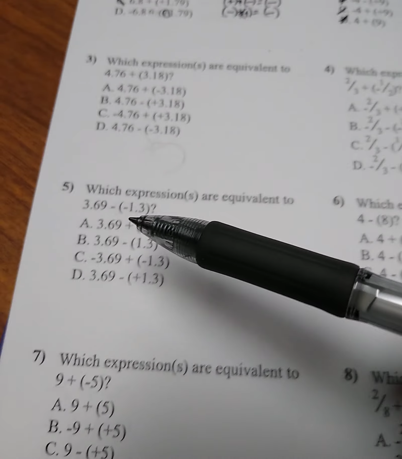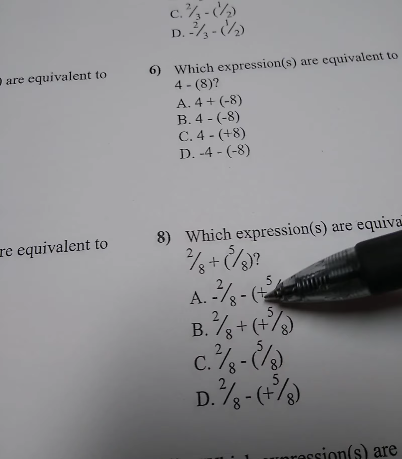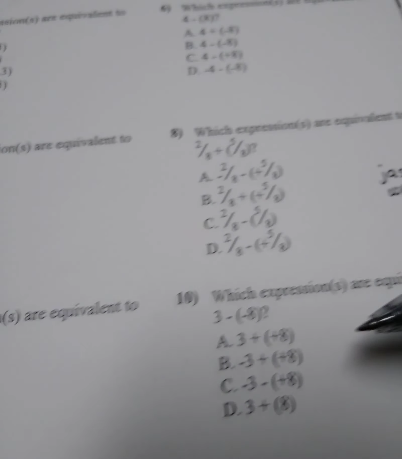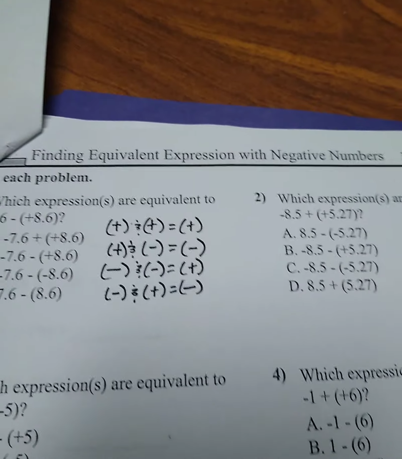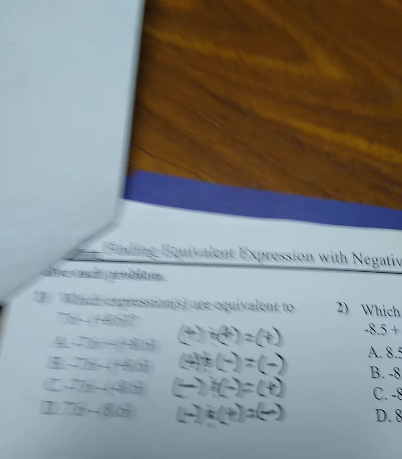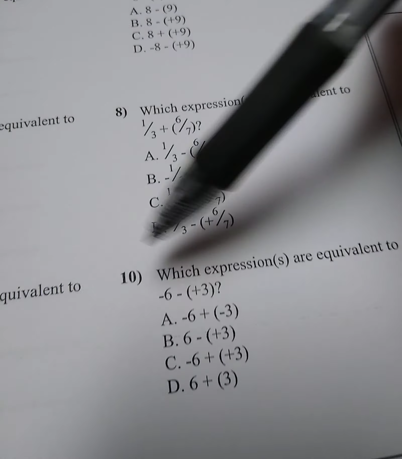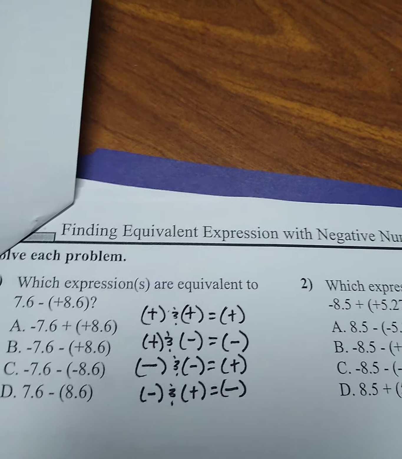So you guys are going to do number 3, 4, 5, 6, 7, 8, 9, 10. And then you can go to the second page. It's going to be more of the same thing. I just want to make sure we understand how to do this. You see the dates right up here, 4/27/20. Again, we have 10 problems. We'll do the first 2, so you're going to do 8 from each page.